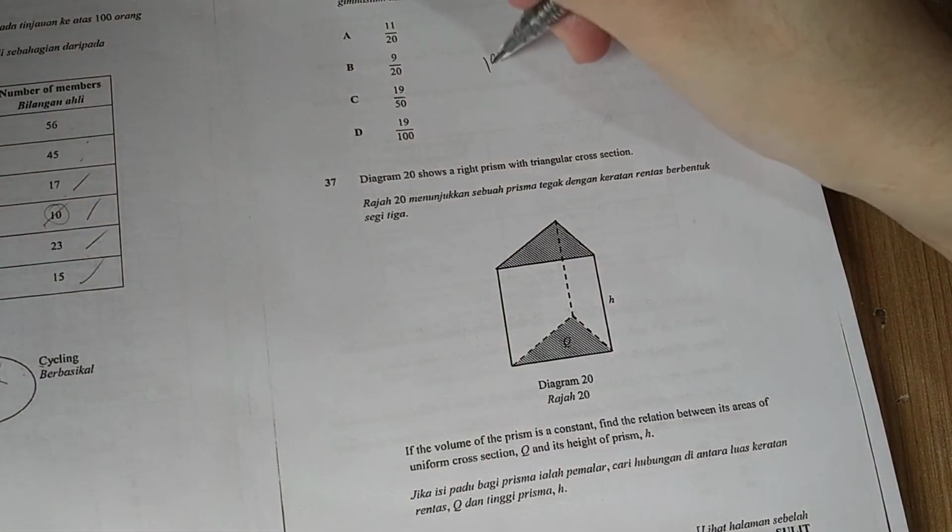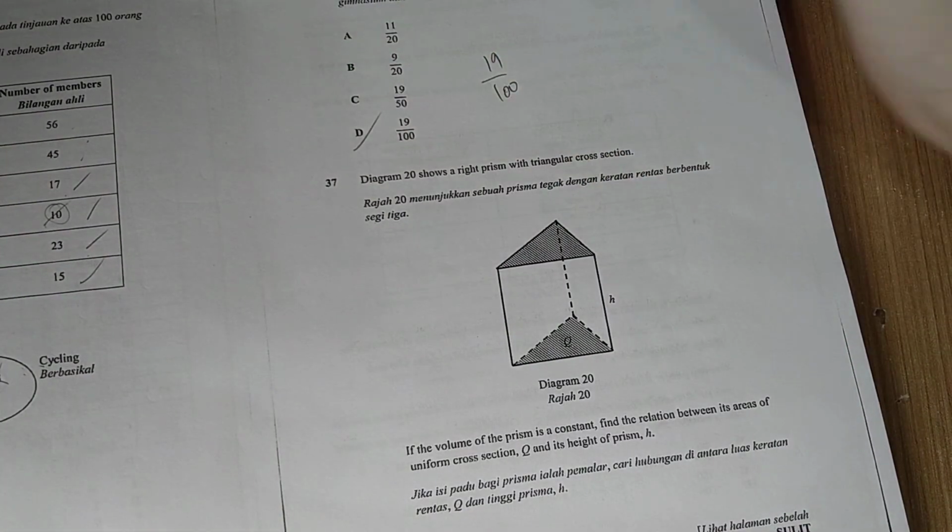But they want the probability. So for probability, you must put it over the total. And the total is 100. So the answer is D.